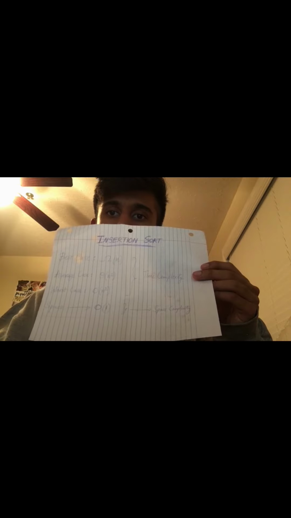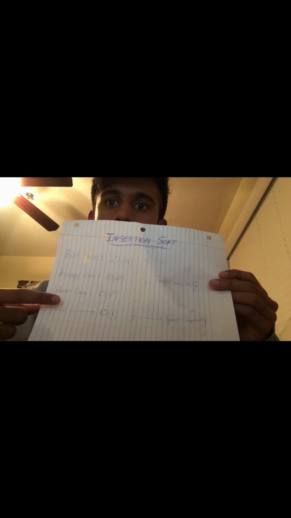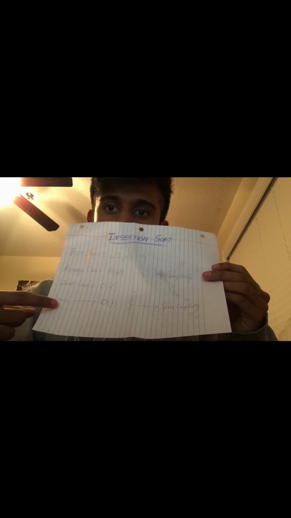And in the best case, we'd be running insertion sort on an already sorted list. So we would just be running it on a list of n numbers, and that would be this here, Omega of n. And the worst case scenario would be O of n squared, and the space complexity for insertion sort would be O of 1, which means that the algorithm requires no extra space to run.